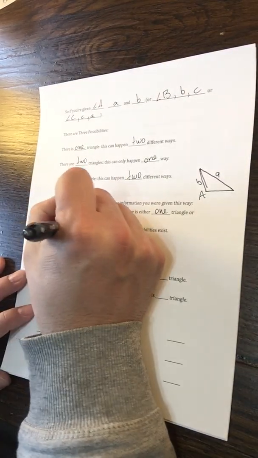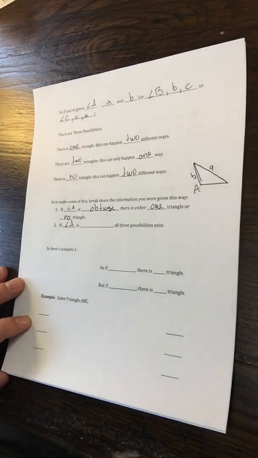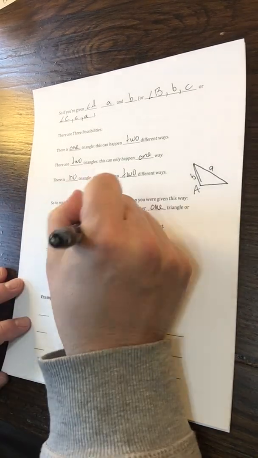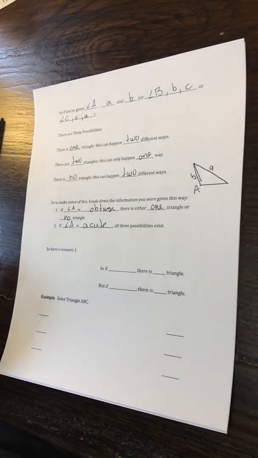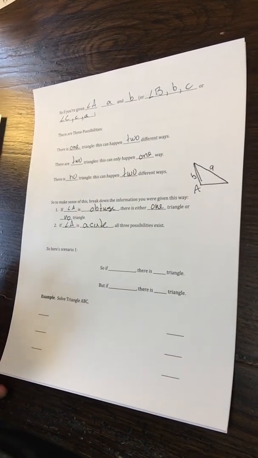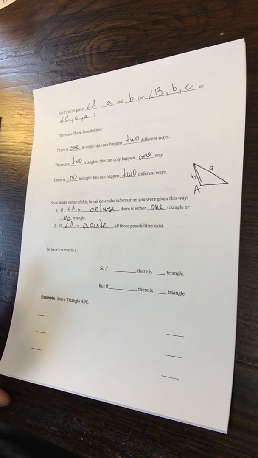Number 2, if angle A is acute, like the one that I drew on the other page, all 3 of those possibilities exist. So your first thing to do, once you figure out that you have an angle side triangle, is to break down the one angle that you have. Is it obtuse or is it acute?